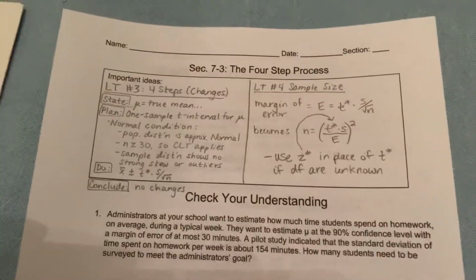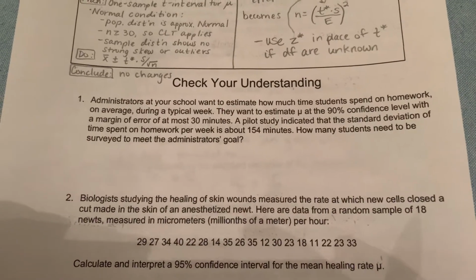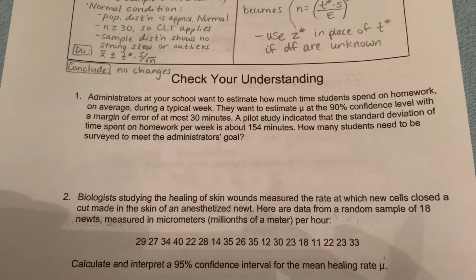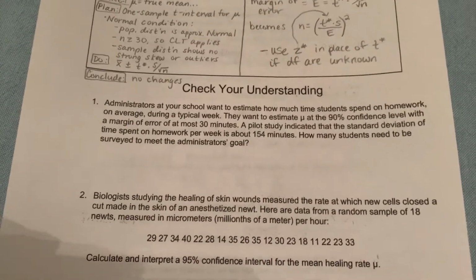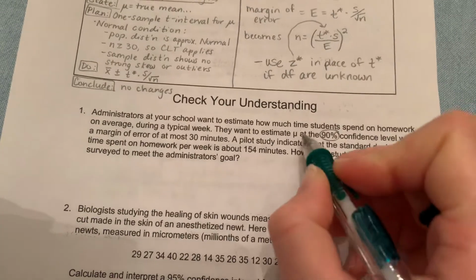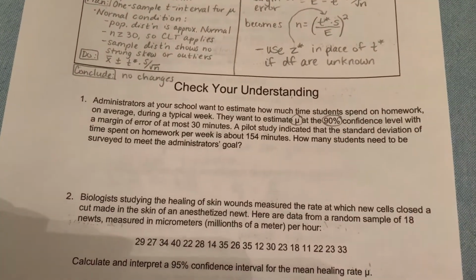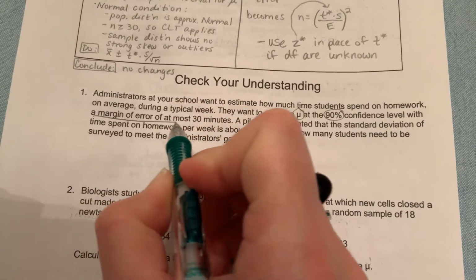Let's actually put this formula into practice in our check your understanding problem. So number 1 says, administrators at your school want to estimate how much time students spend on homework on average during a typical week. They want to estimate mu at the 90% confidence level. Okay, that's important, and we're wanting to estimate mu with a margin of error of at most 30 minutes. They're telling us what the margin of error is.